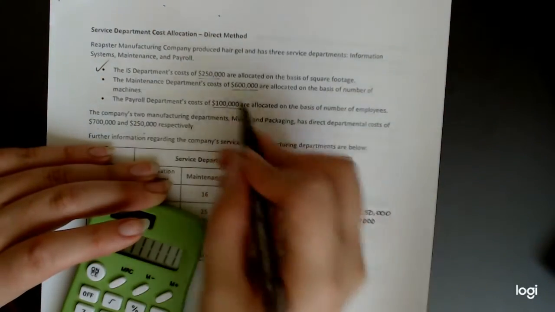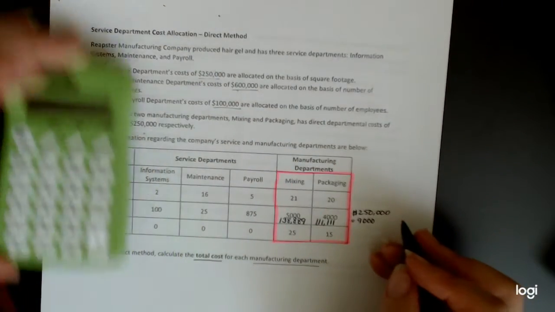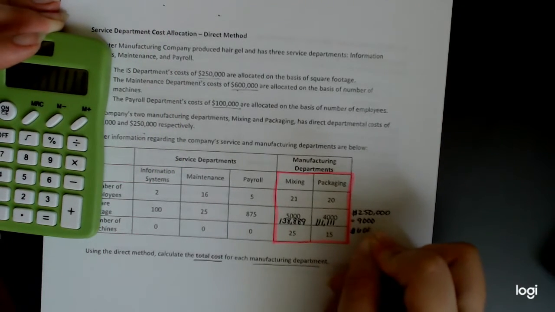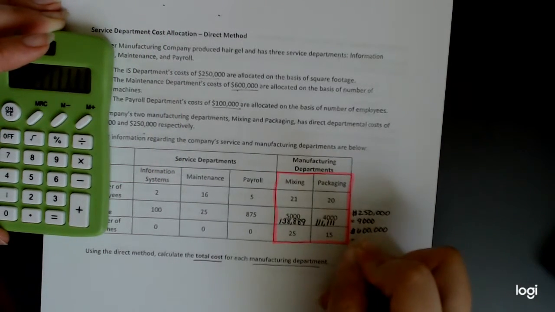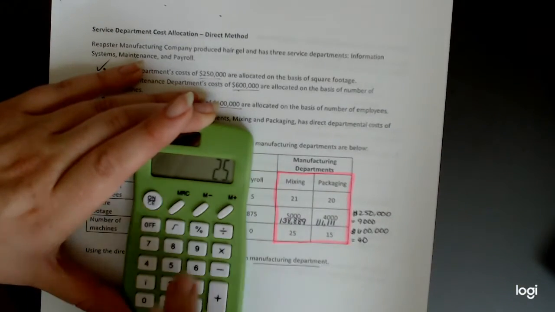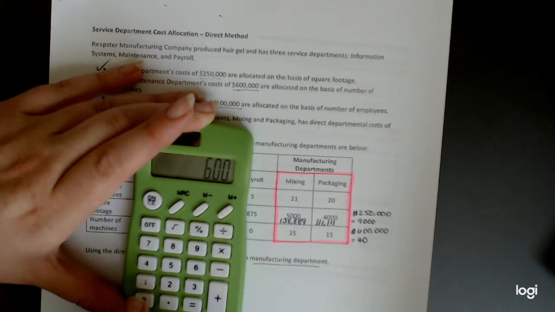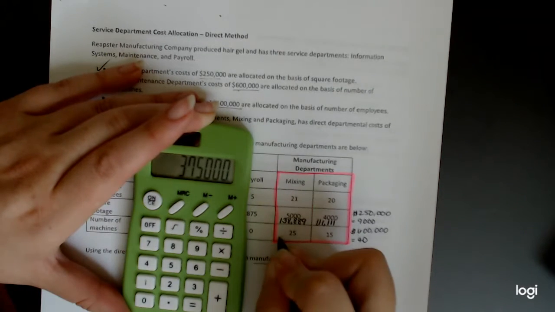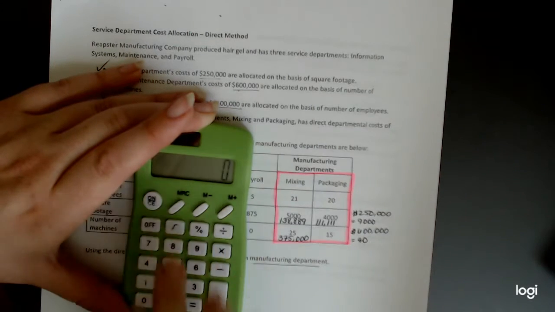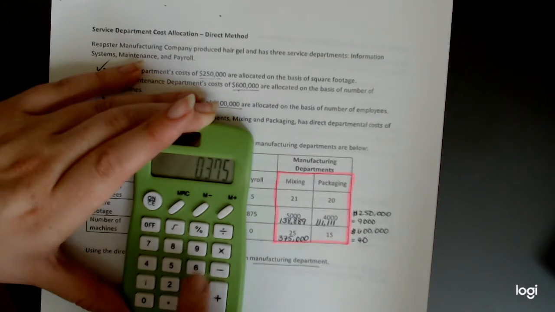All right, moving on to our next one. Our maintenance department has costs of 600,000 and they will be allocating based on number of machines, which is this last one here. And we have a total of 40 machines. Mixing uses 25 of those 40, and packaging uses 15 of those 40.